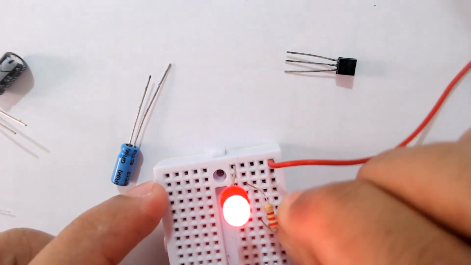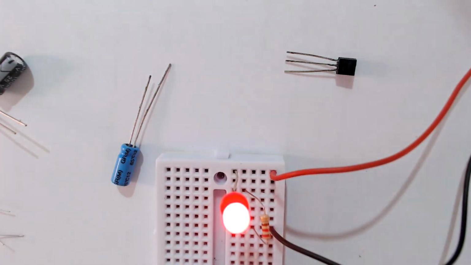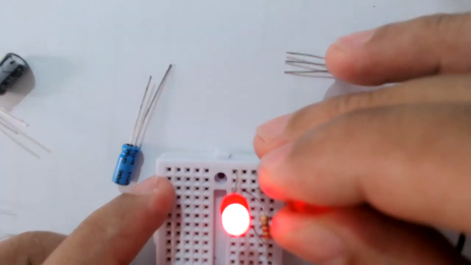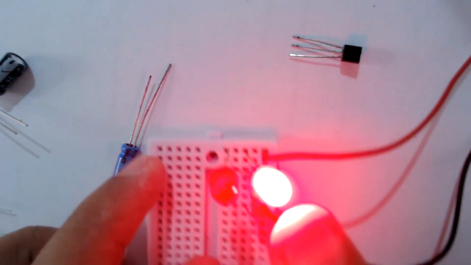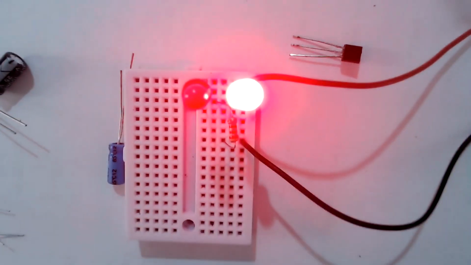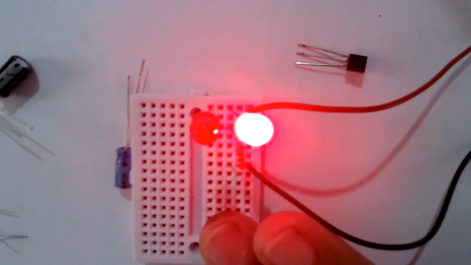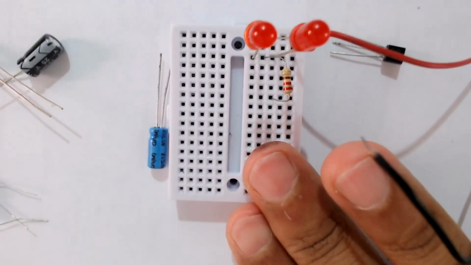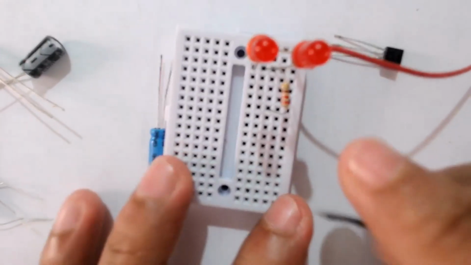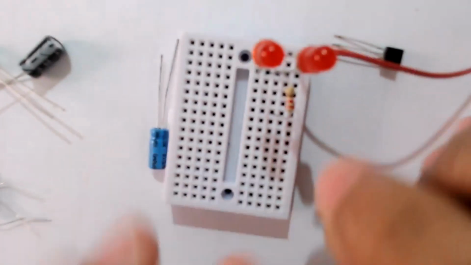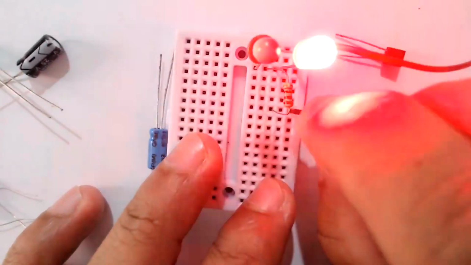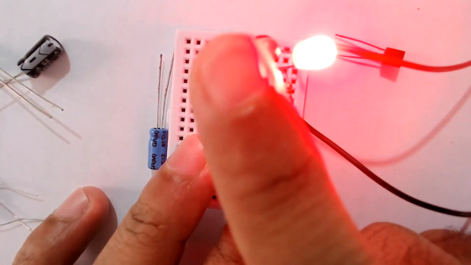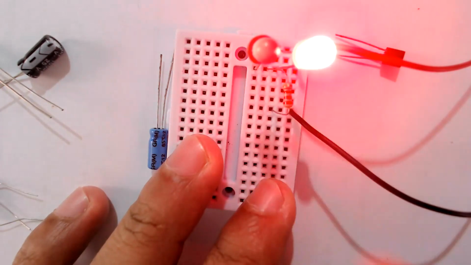I can see that the red one is turned on. This red one is a defective red. That's the reason. This one has a larger voltage compared to the typical one.